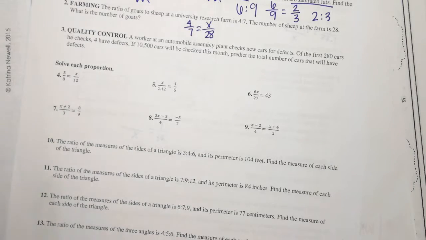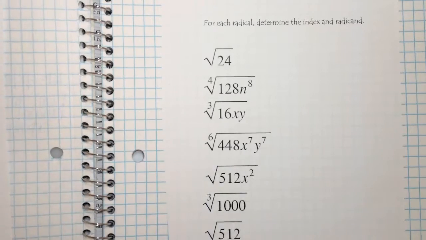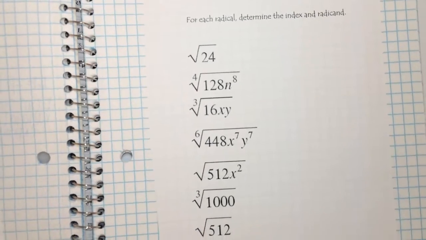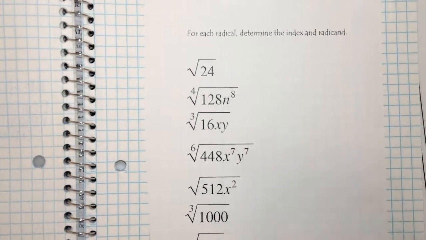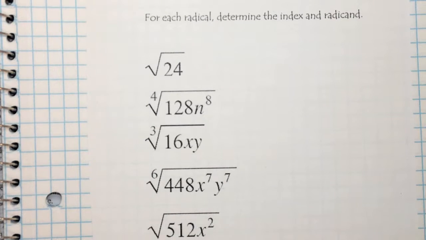Now, we are not going to do the cube roots, or we may do the ones with the numbers because we're pretty P and we can. But let's start with all of the ones that have a square root. So the first one is the square root of 24. What you do is you find the biggest perfect square that goes into that.